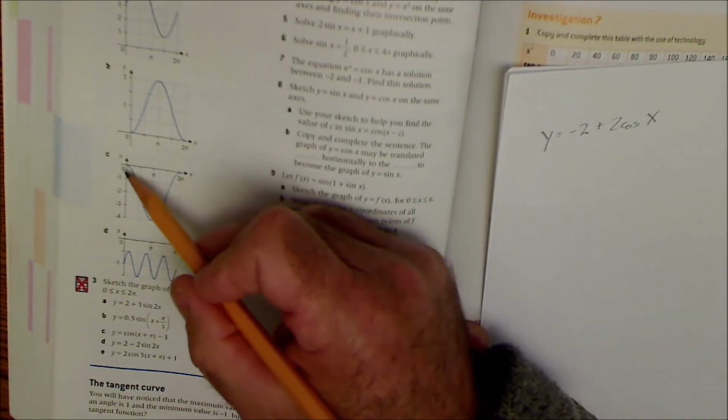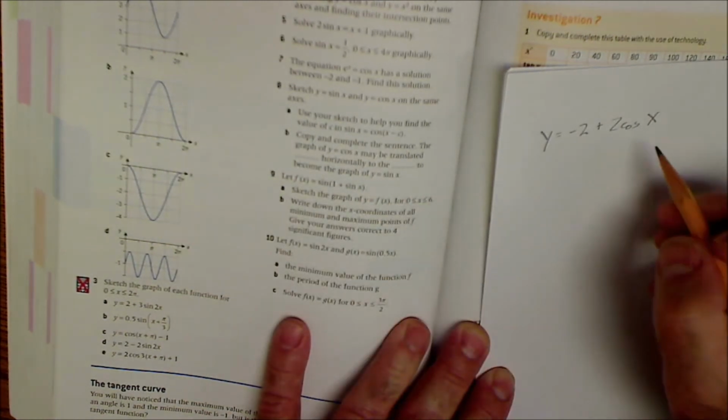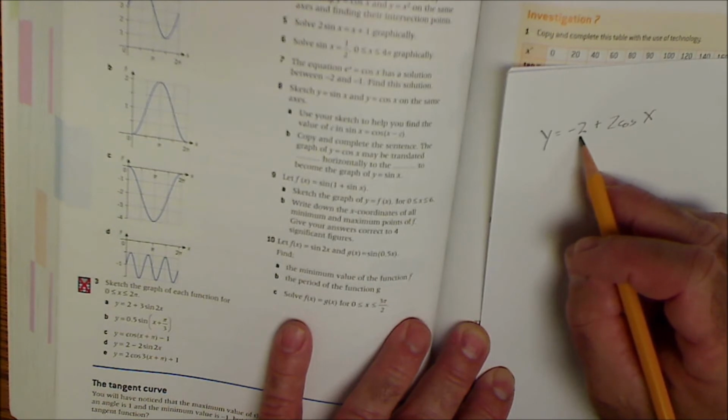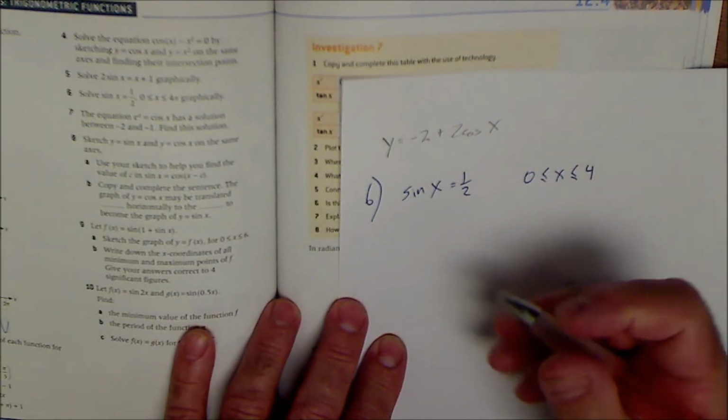And then the period, it cycles in 2 pi. So the period's 2 pi, so there's no change in that x value. So there's a vertical shift. It's a negative because the graph is pushed down there. Looking at a couple more here.